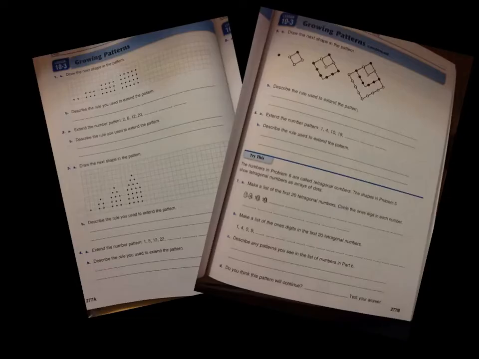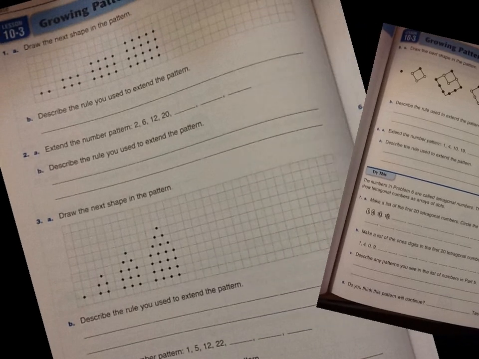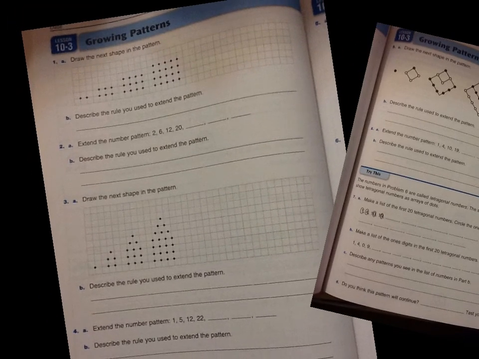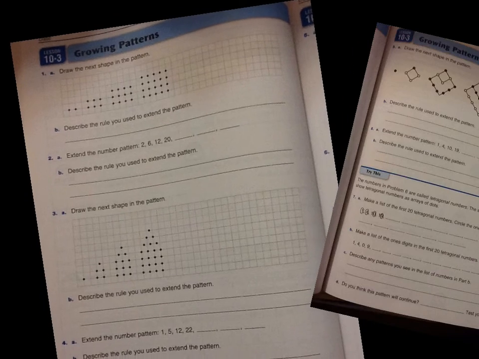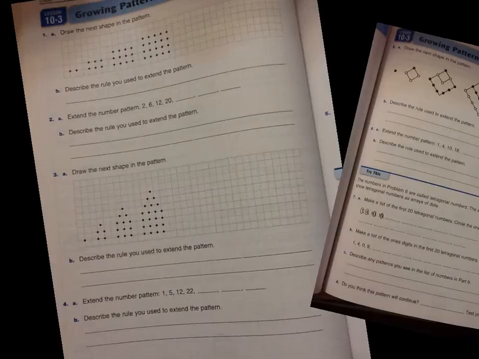For the rest of your work today, you'll be looking at patterns. As you can see on pages 277A and B, there's different types of patterns. Here we see some picture patterns, but we also have number patterns. And so you're going to decide and either draw or write the next 2 or 3 shapes or numbers in the patterns. But then the important thing is that once you do that, you make sure that you are describing the rule you used to extend the pattern. So each time you should give at least a sentence to describe the rule that you used.